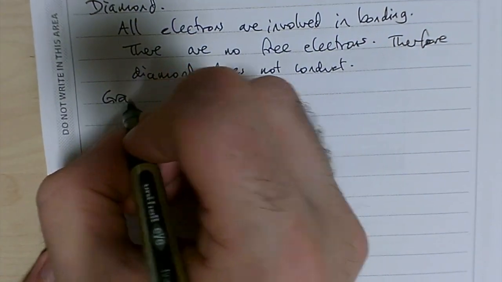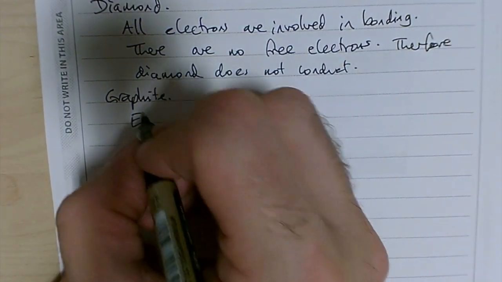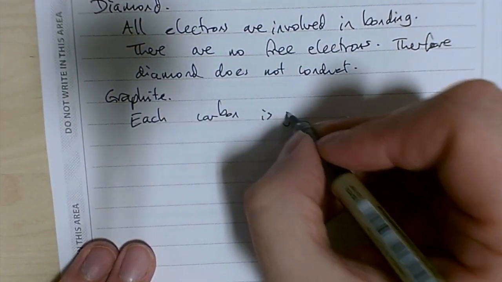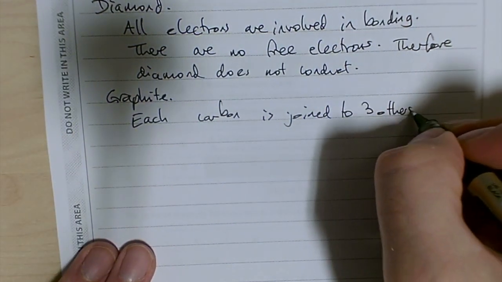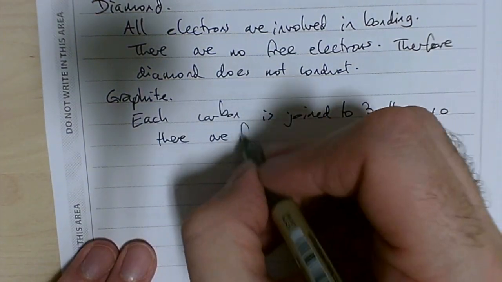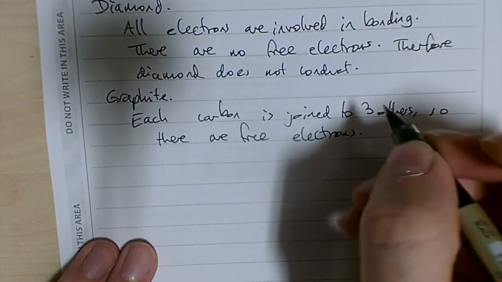In graphite, each carbon is joined to 3 others. So there are free electrons.